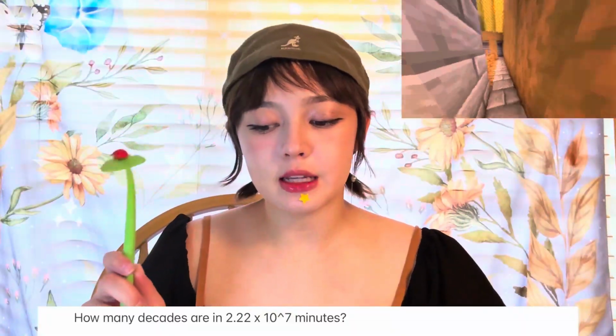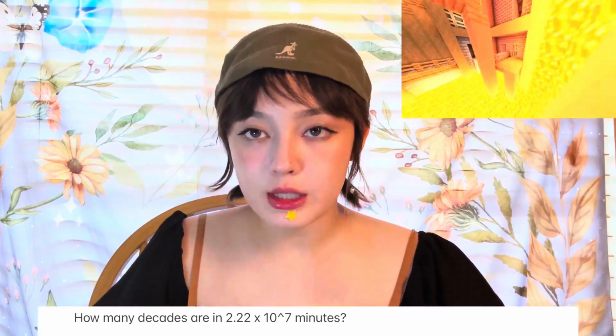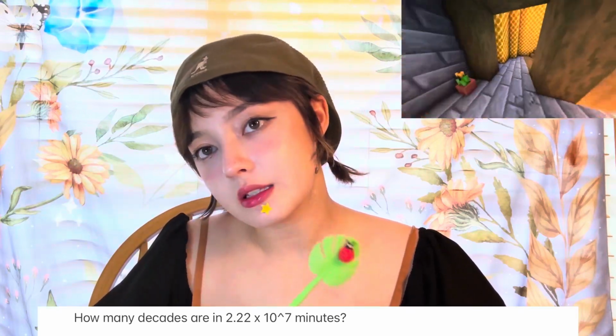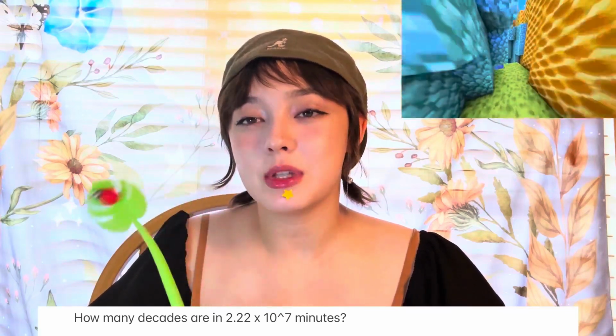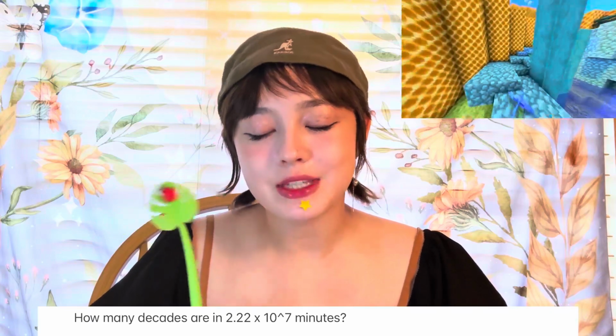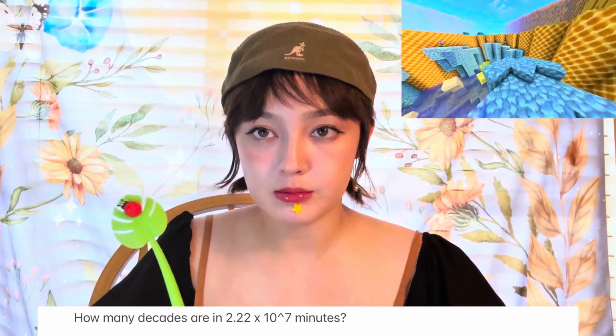I have how many decades are in 2.2 times 10 to the 7 minutes. So this question is interesting because the unknown, the question is how many decades, okay? And I only have one number, so that has to be the given. The given will be 2.2 times 10 to the 7 minutes. We do not have a conversion factor in this problem, all right?